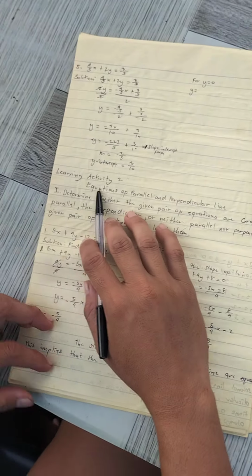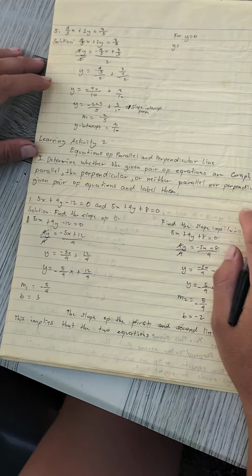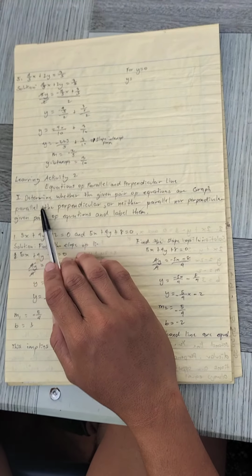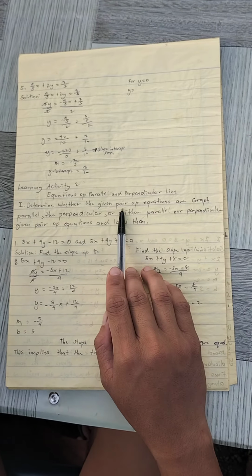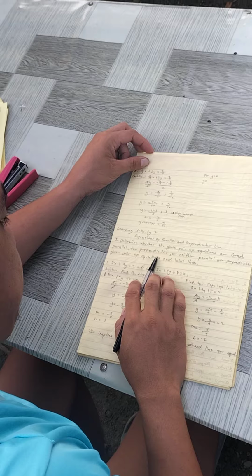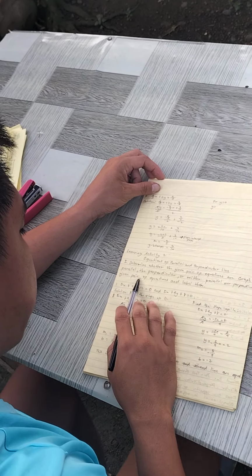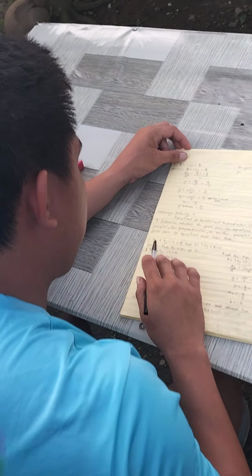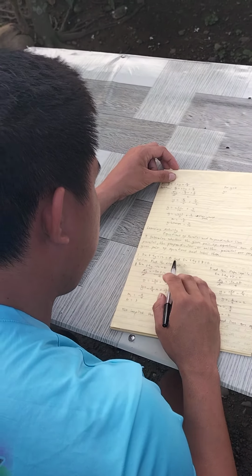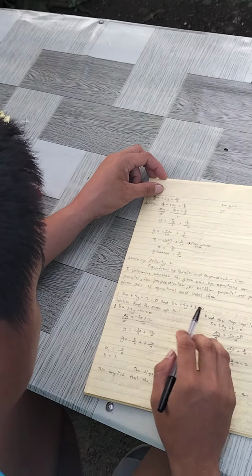And now, for learning activity 2, equation of parallel and perpendicular lines. First, determine whether the given pair of equations are graphed parallel, perpendicular, or neither parallel nor perpendicular, and label them. So number 1: 5x plus 4y minus 12 is equal to 0, and 5x plus 4y plus 8 is equal to 0.